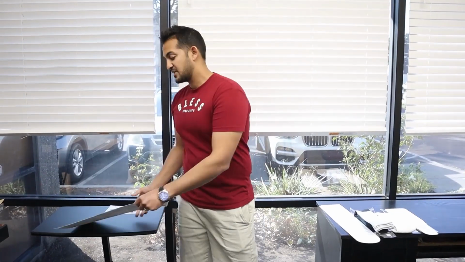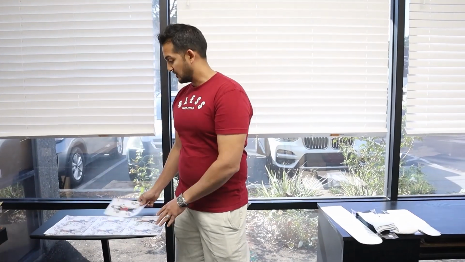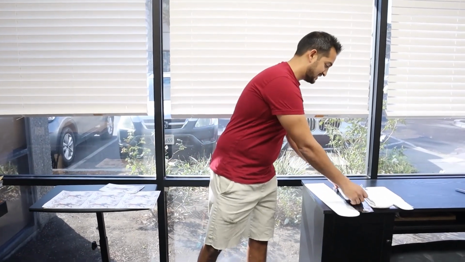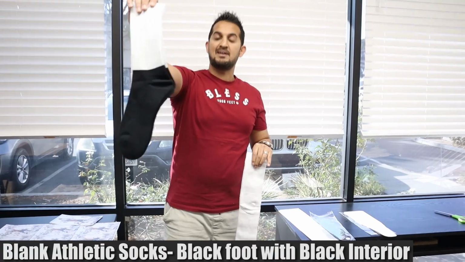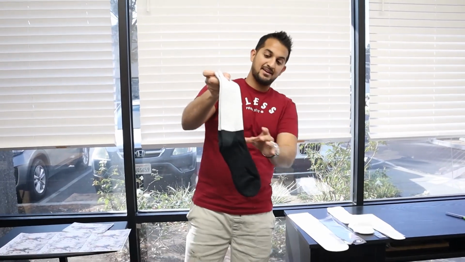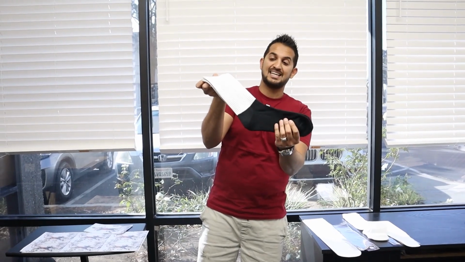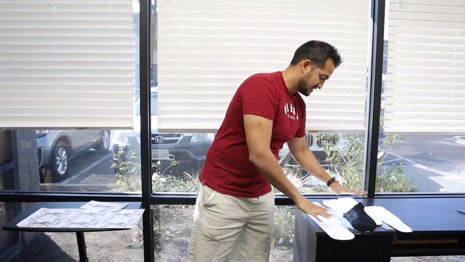Okay guys, I got my transfer sheets printed and cut, and they look pretty good. So I got my blank socks here as well. We're doing a streetwear full print sock, which is 95% poly and 5% spandex throughout. And we're doing our athletic black socks with the black interior, which have a cotton bottom for extra comfort and thickness, and the polyester up top. Got my inserts here as well, and let's go ahead and make these.